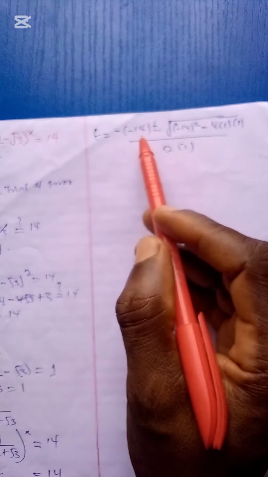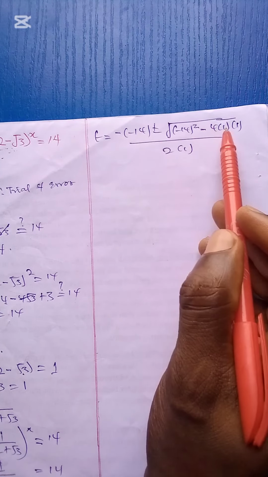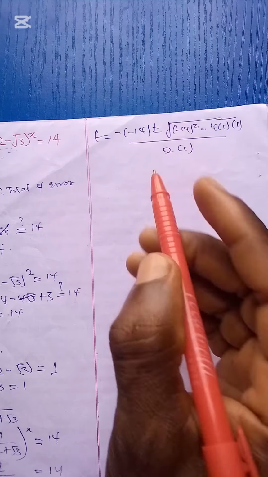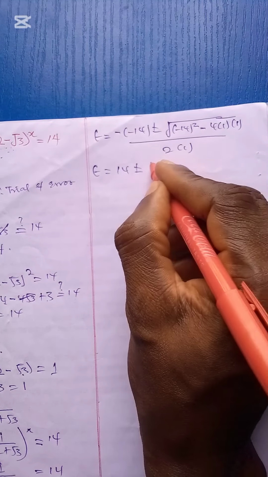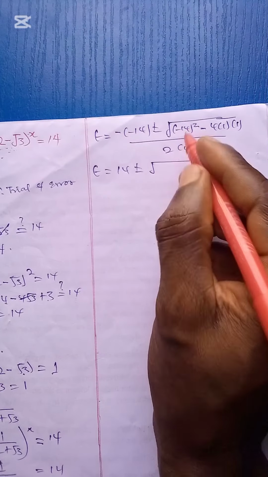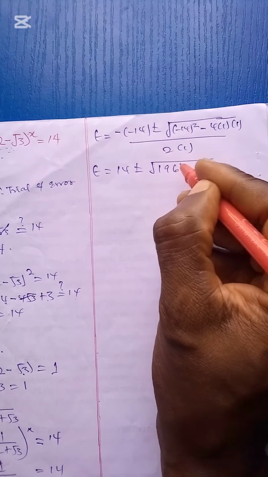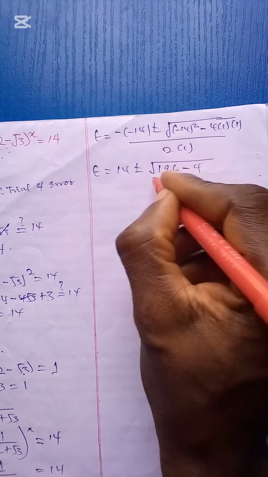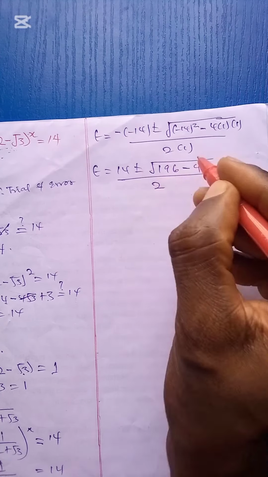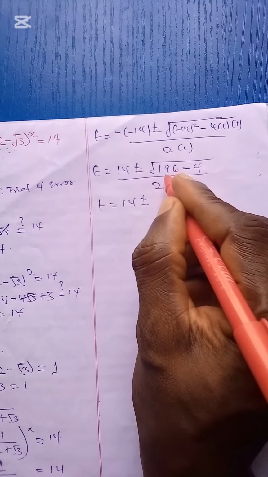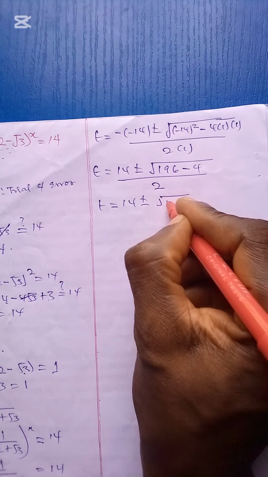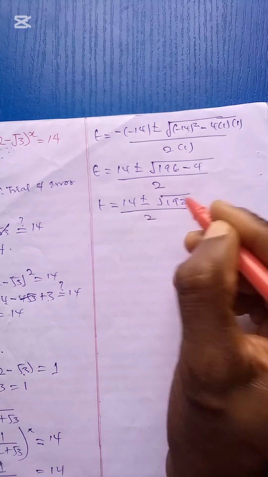When we substitute the values of a, b, and c in that formula, we get t is equal to 14 plus or minus the square root of (−14) squared, which is 196, then minus 4, all over 2 times 1, which is 2. Then t is equal to 14 plus or minus the square root of 196 minus 4, which is 192, all over 2.